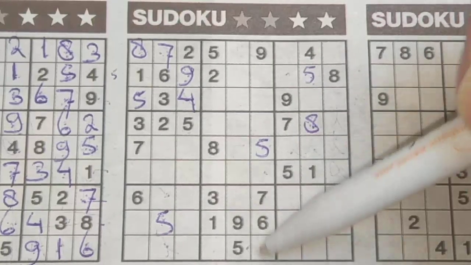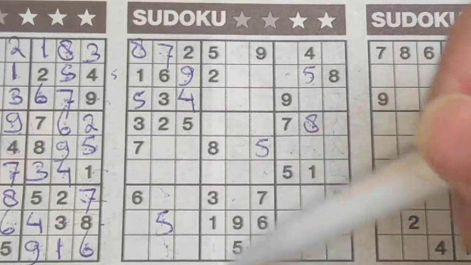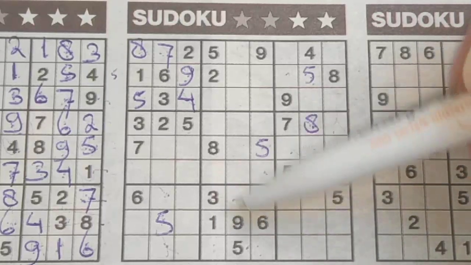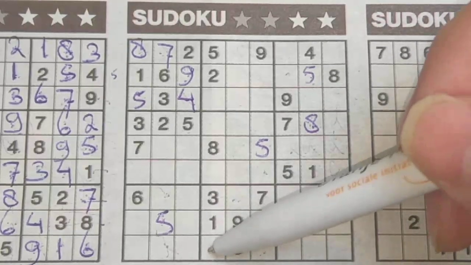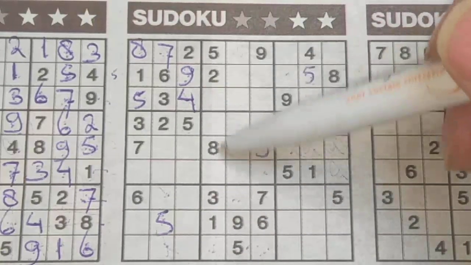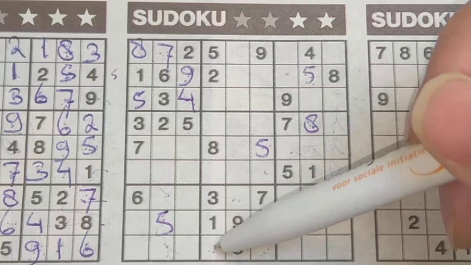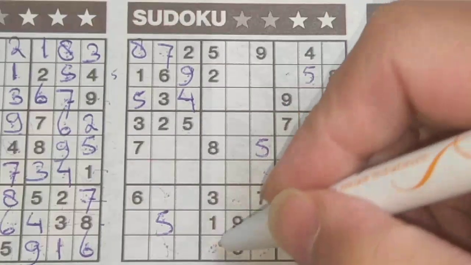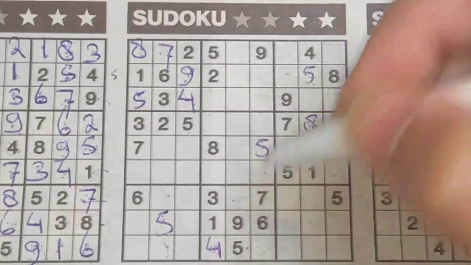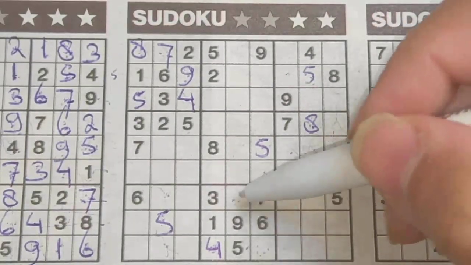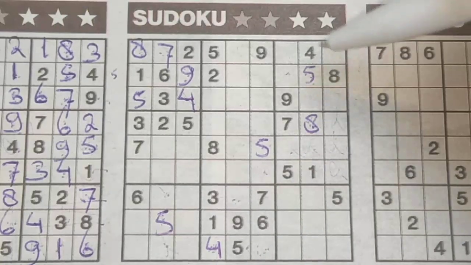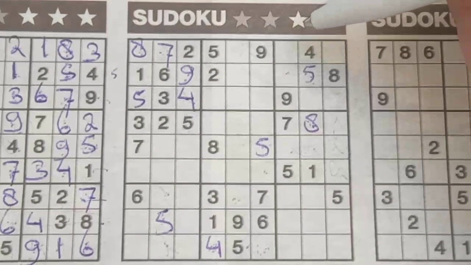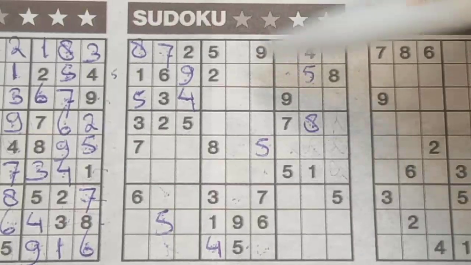How about these 3 missing numbers in this big square? The missing numbers are the 2, the 4, and the 8. We see 2 and 8 here, so no 2 and 8 in this box. 1 digit left for the 4. Here we have the 2 and 8, 2 and 8. Yes.